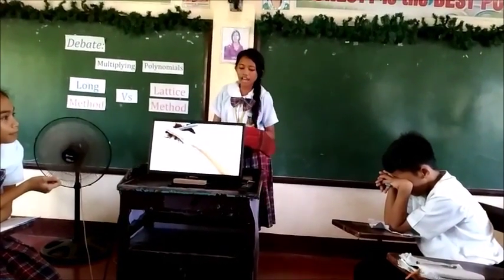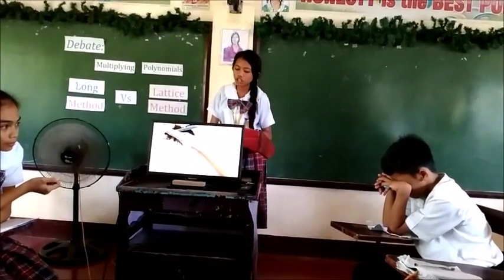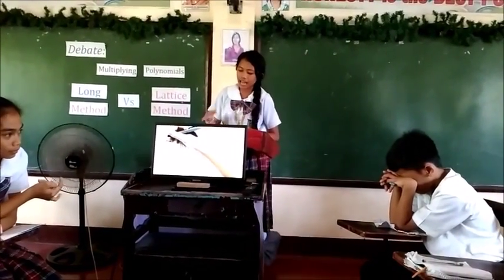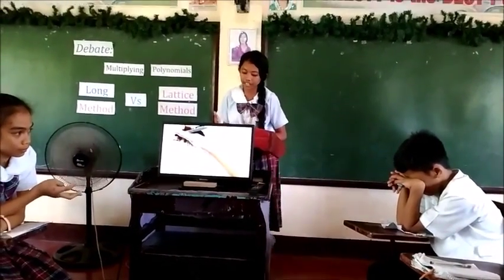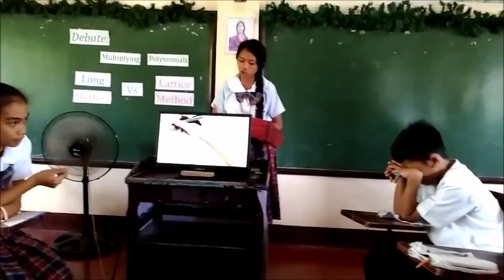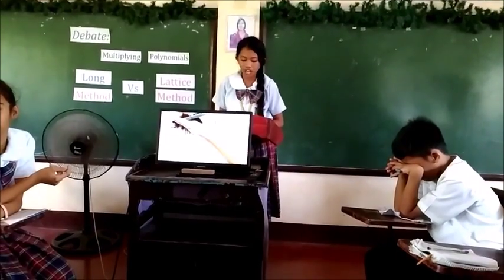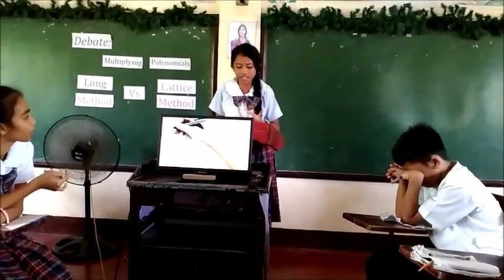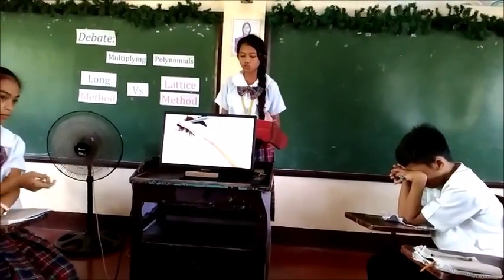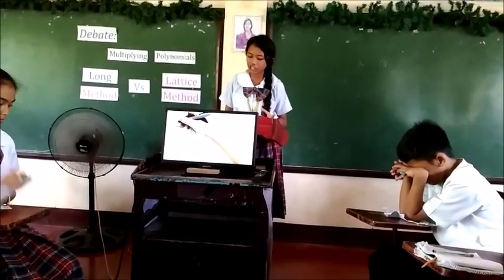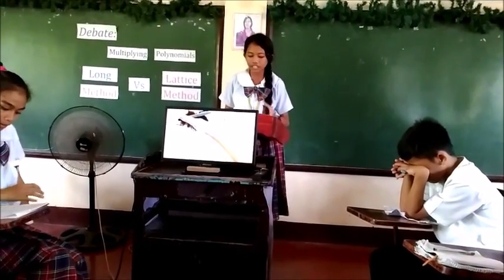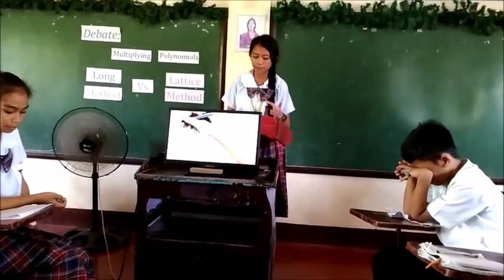Because, Madam Chair, compared to the traditional long multiplication, the lattice method differs in clearly breaking the multiplication and addition into two steps and being less dependent on place value. Madam Chair, whilst less efficient than the traditional method, lattice multiplication is considered to be more reliable, as children are less likely to make mistakes.